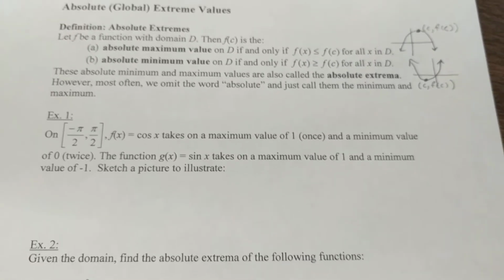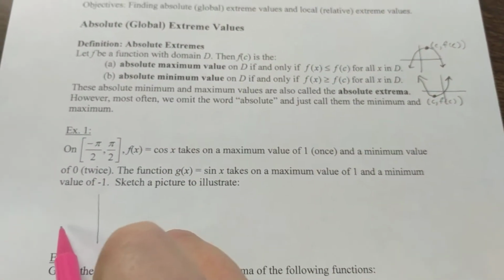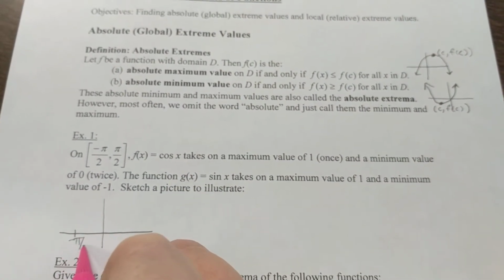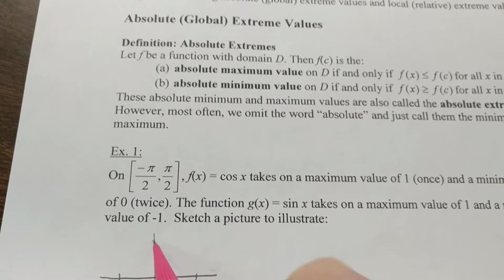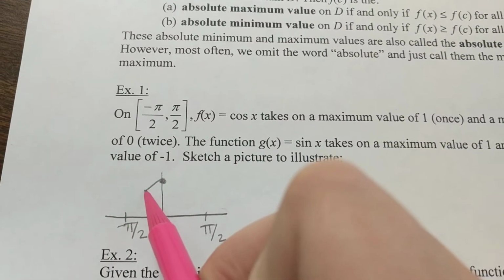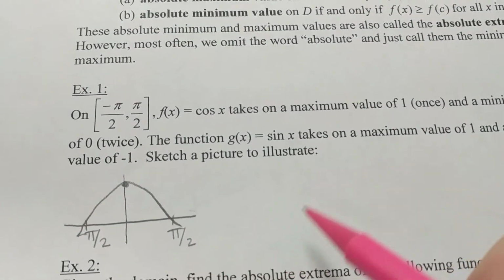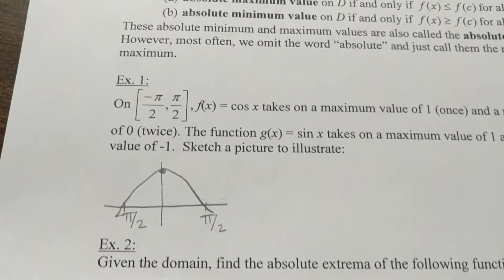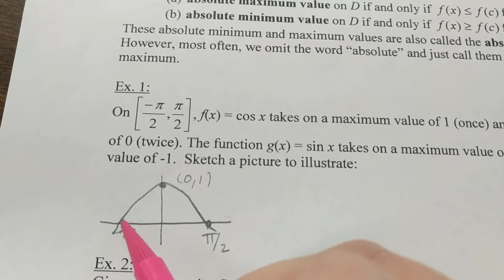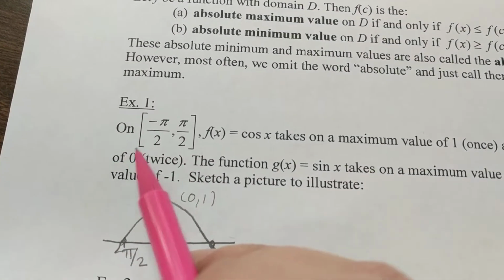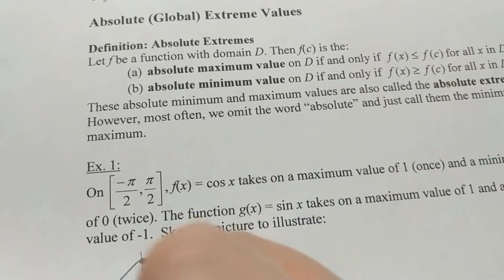When I graph cosine from negative pi halves to pi halves, it starts up here at 1 and comes down, and then it continues on, of course, but we're only looking at this window. So here's your maximum value at 0, 1, and then your minimum value on that closed interval, notice it has the brackets, so it's equal to, is 0 at pi halves and at negative pi halves.